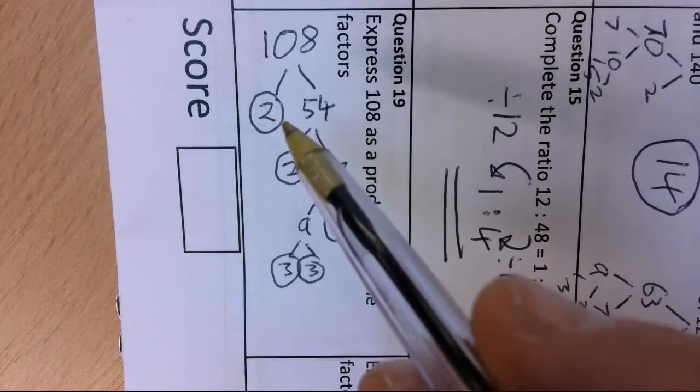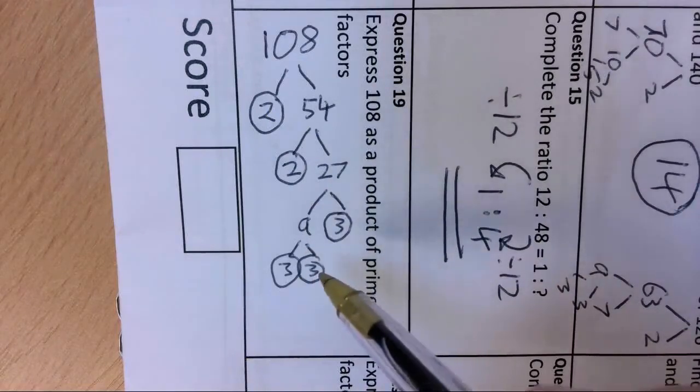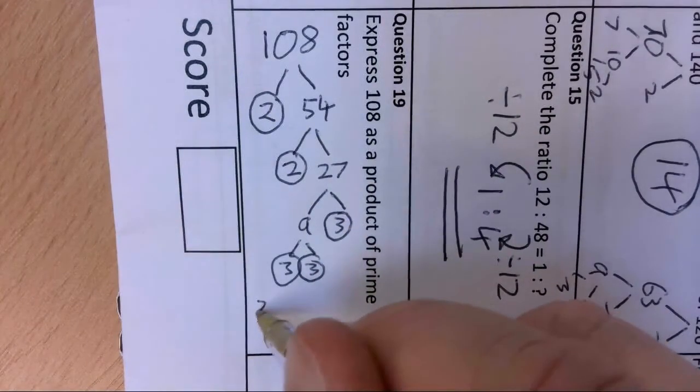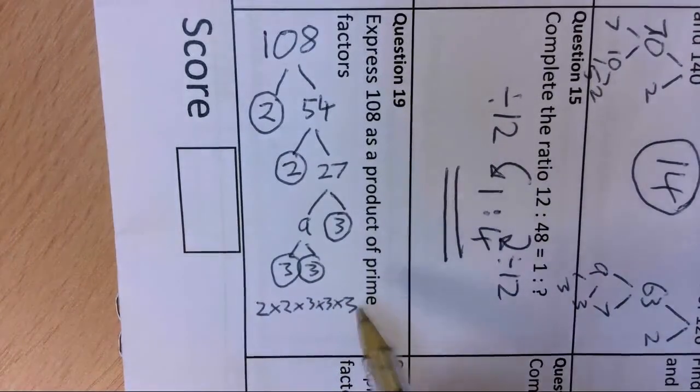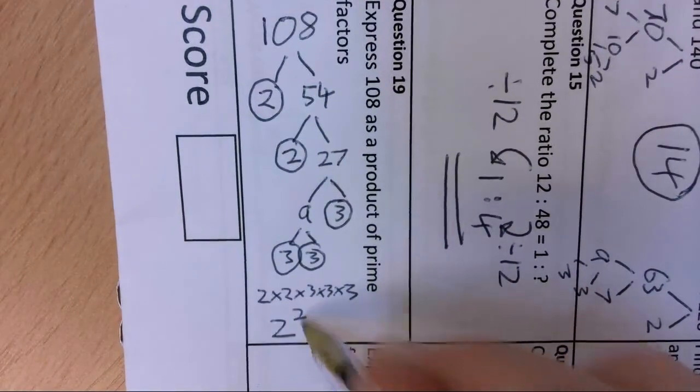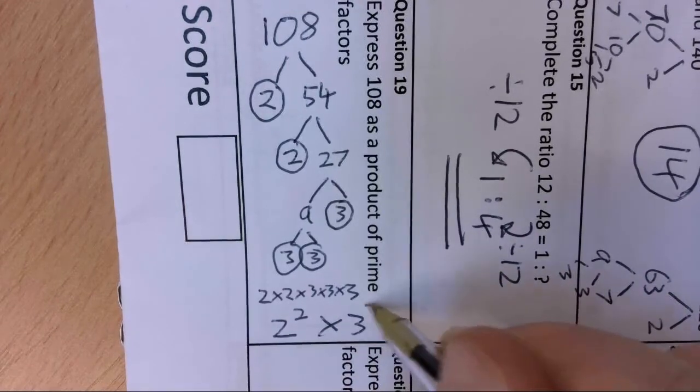So what you have here is 2 times 2 times 3 times 3 times 3. Now I can write that as 2 squared times by 3 cubed.